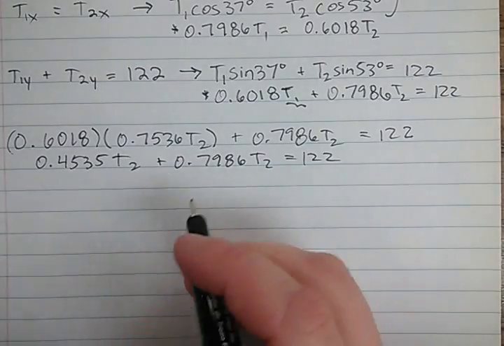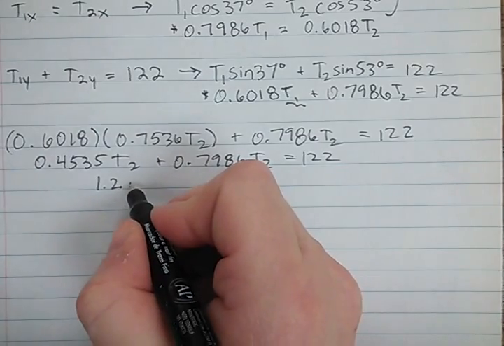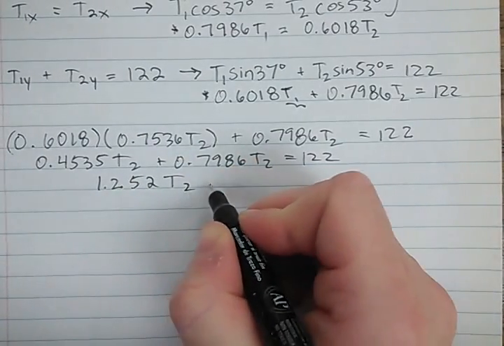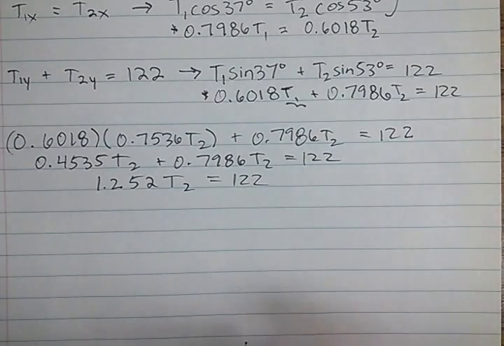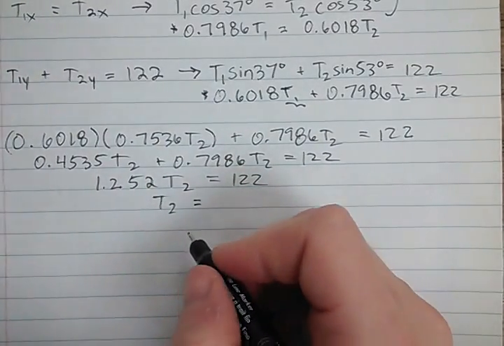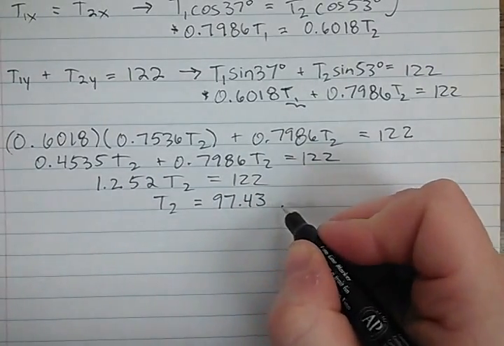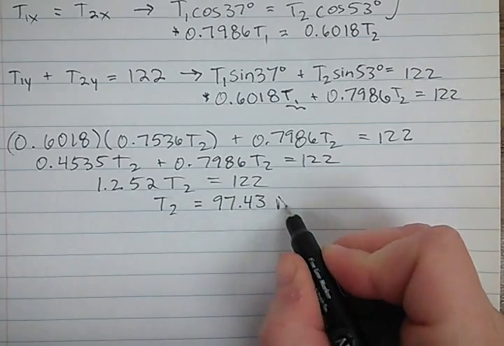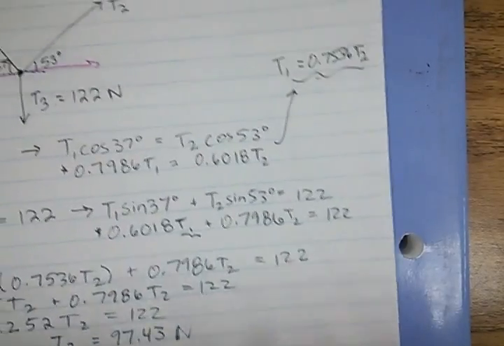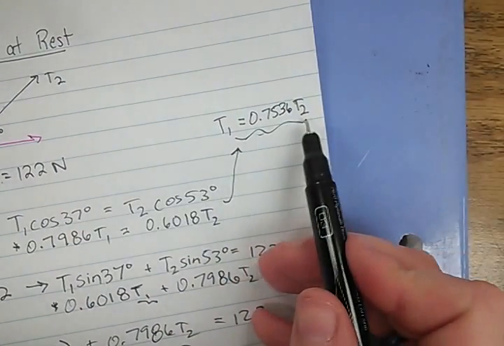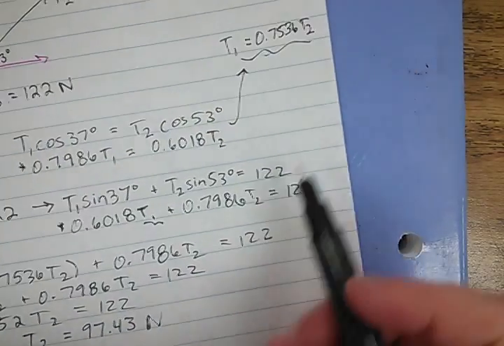Okay, combine like terms. Now divide both sides by 1.252, and you get that T2 is equal to 97.43, and this is a force, so the units are newtons. Then, since we know that T1 is equal to this, we can just plug in our 97.43 into here.